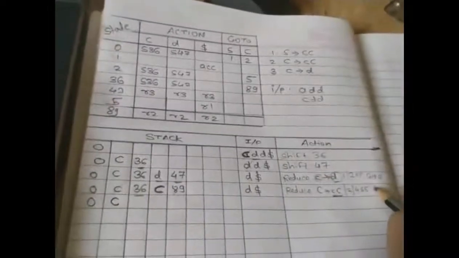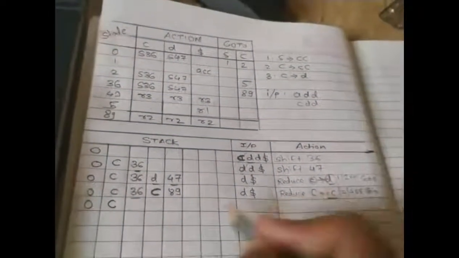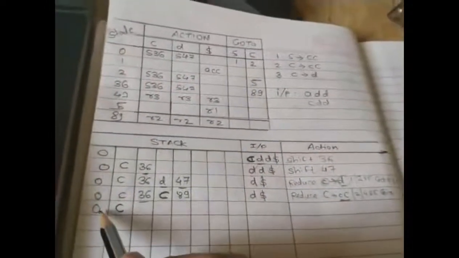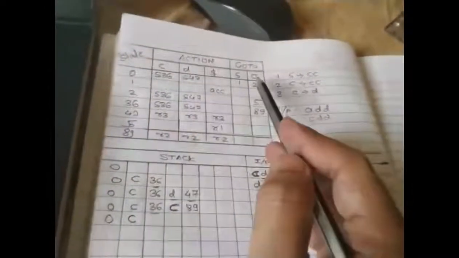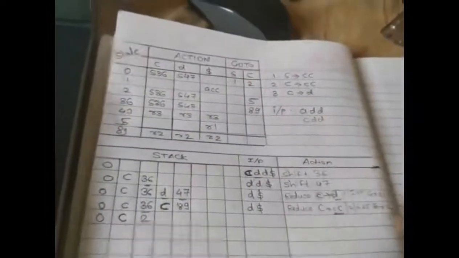Now the top of stack, that is go to operation, is calculated as 0 on C. So 0 on C is nothing but 2. So 2 will be the new top of stack. So go to 2.